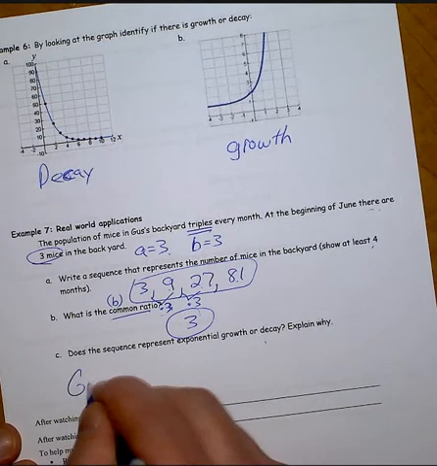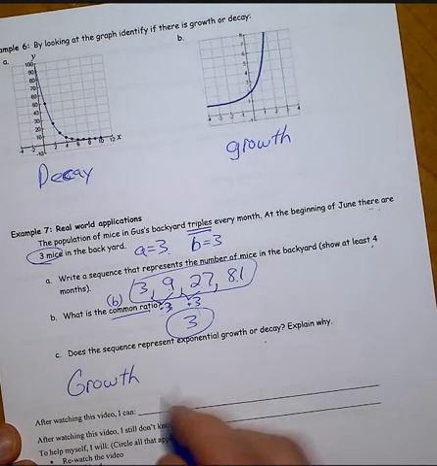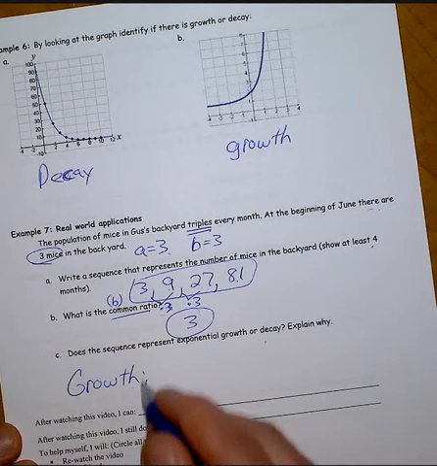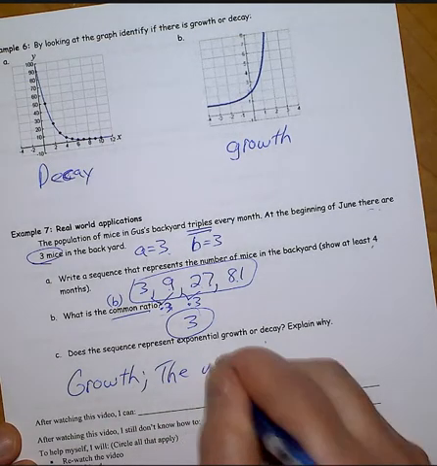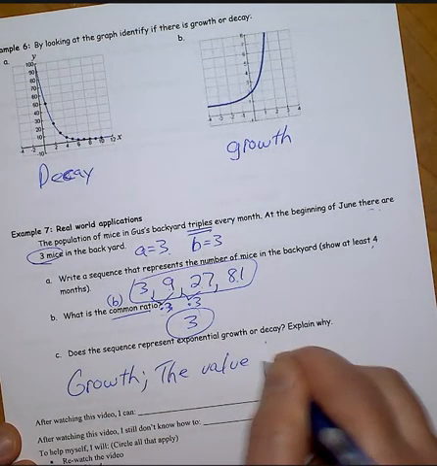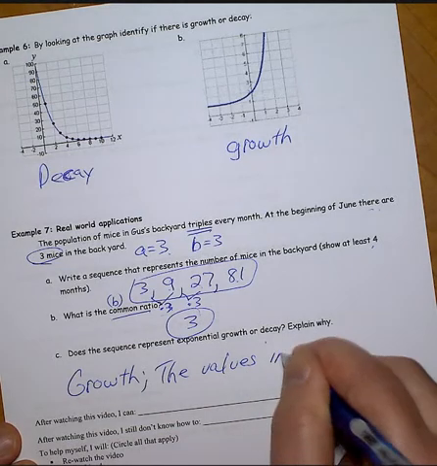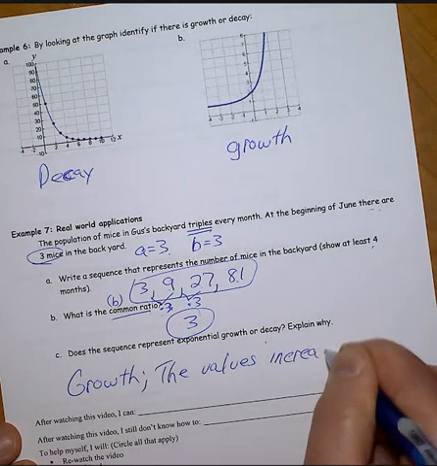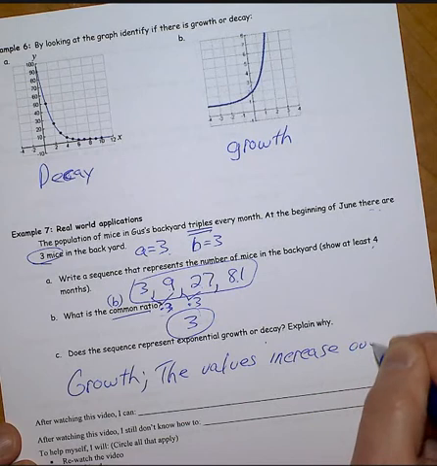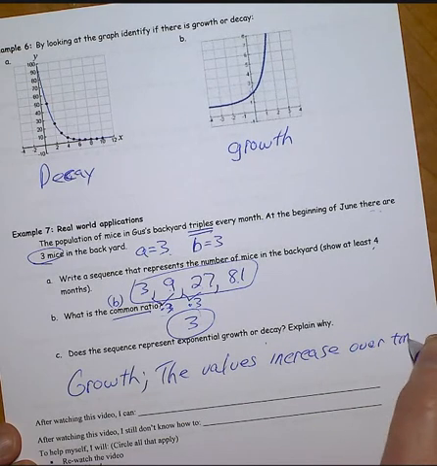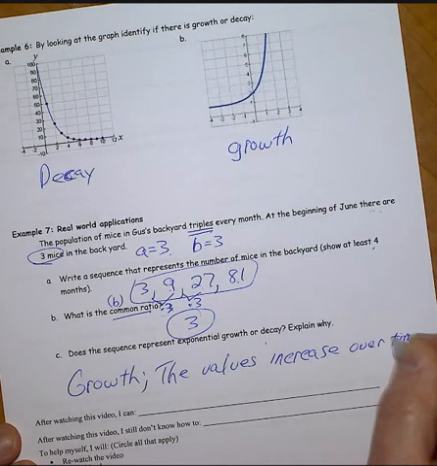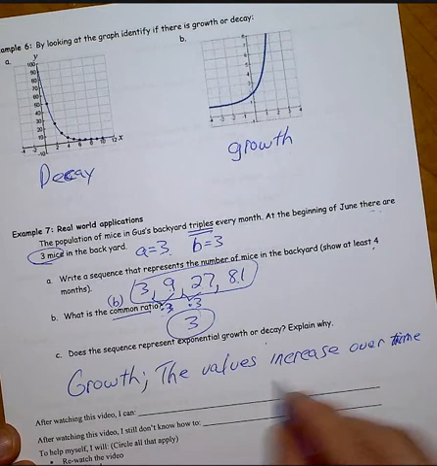Hopefully we know it's growing, that mice population is growing. Why? The values increase over time. So they increase, that's growth.